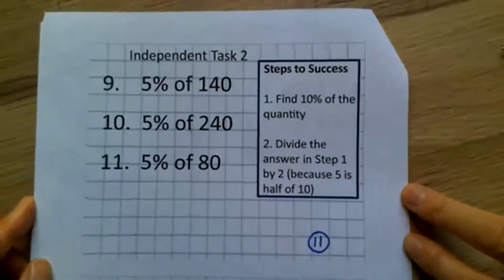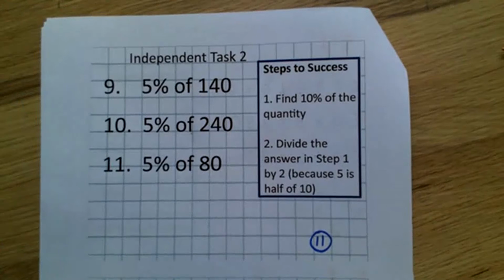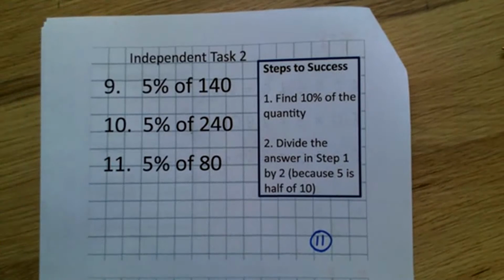Right, let's see if you can do these. I'd like you to complete these 3 questions, and then when you've finished, unpause for the next 5.